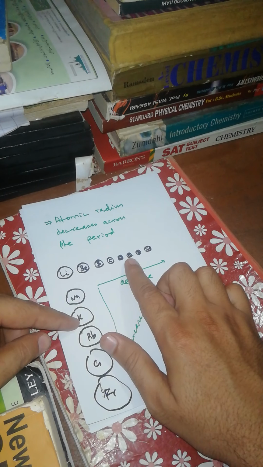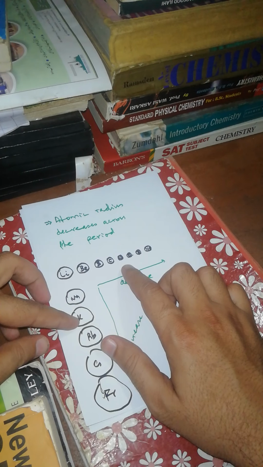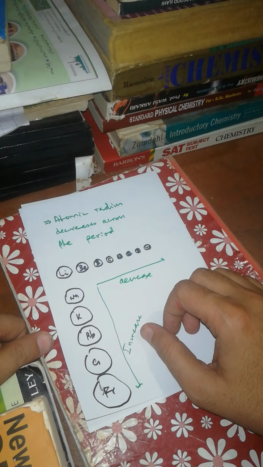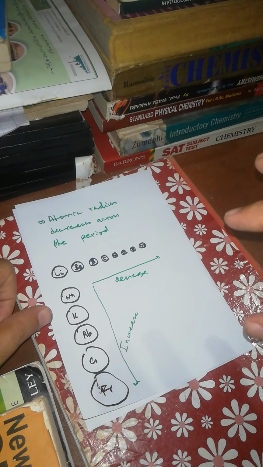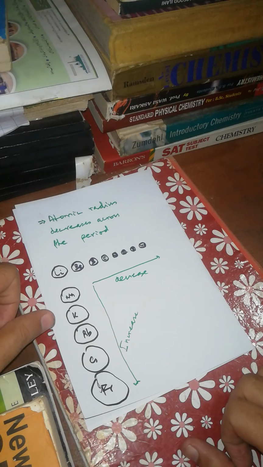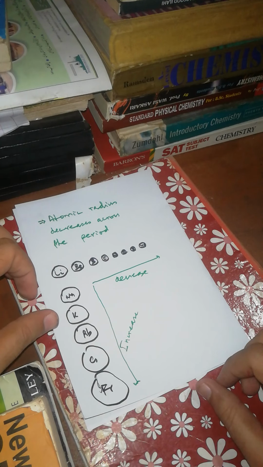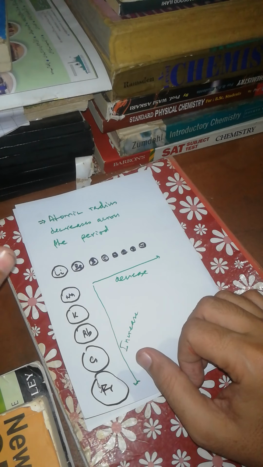In our coming video, we will discuss ionization potential and electron affinity. These are very important properties of atoms upon which chemical bonding depends, and these two properties and electronegativity as well depend on atomic radius values.